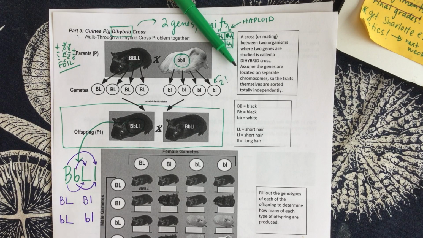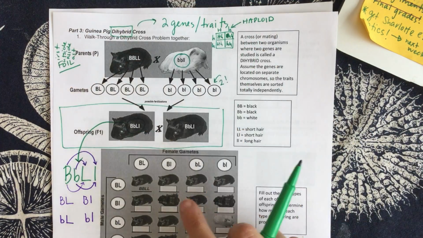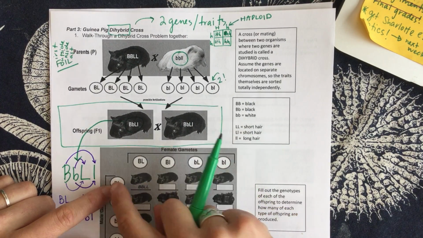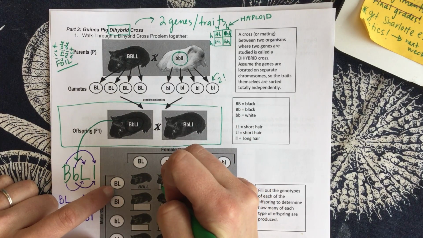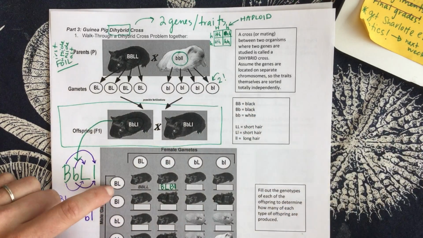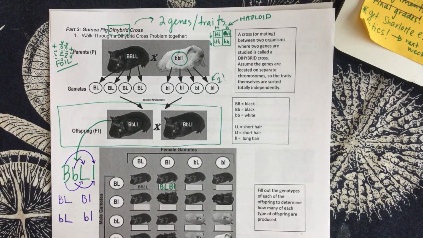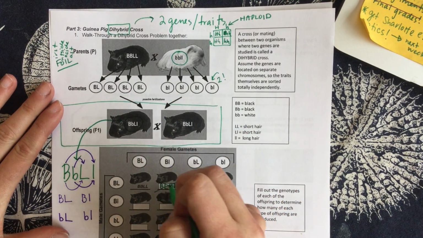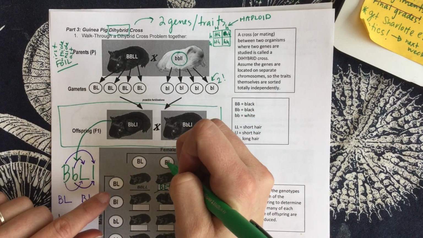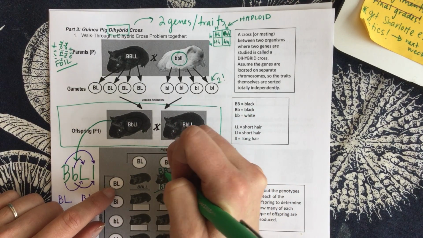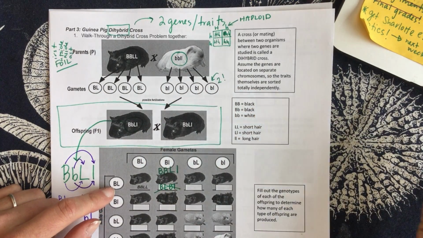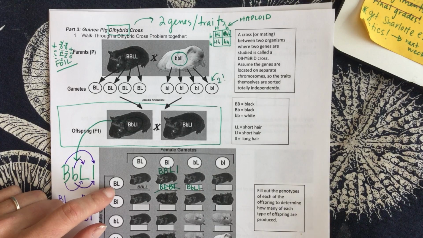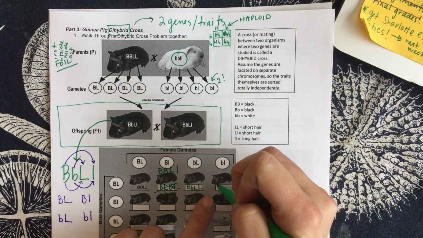Now, when you are performing the cross, we always put letters of the same together. It would be really tempting to go like this. B, L, B, L. That's really confusing though when we're trying to figure out the phenotypes because the B's aren't together and the L's aren't together. Don't do it that way. Do it instead by doing the B's first, L's second. Remember, always keep capital letters first and then lowercase second.